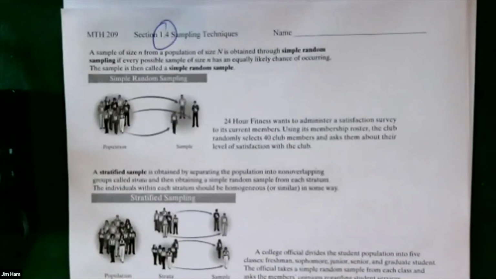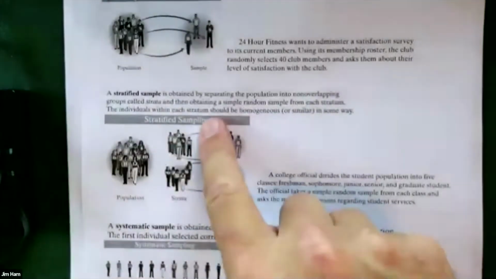The handout that I gave you, if you want to read a little bit more about this, is in the notes from Monday, here they are. And it goes through all of the different sampling techniques. And then here's what it says about convenience.